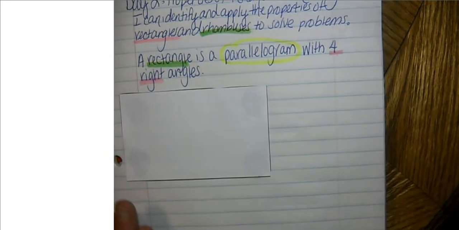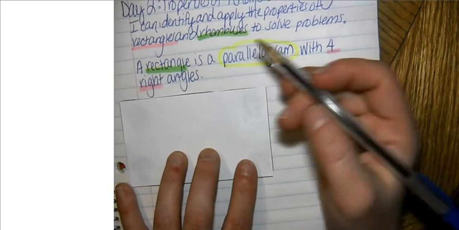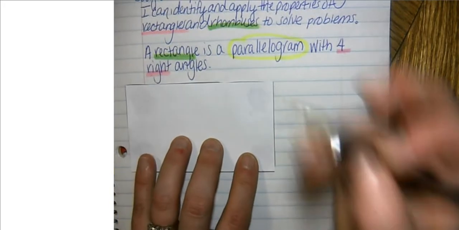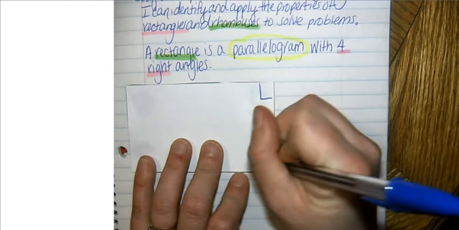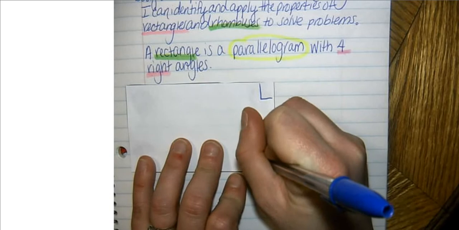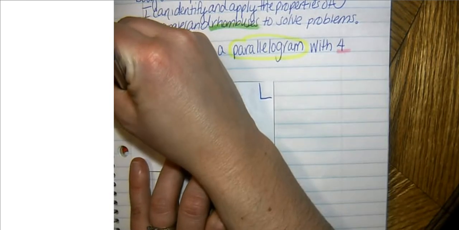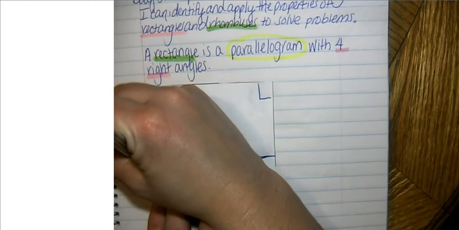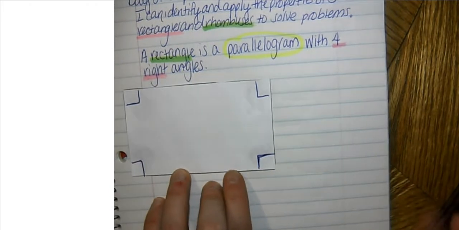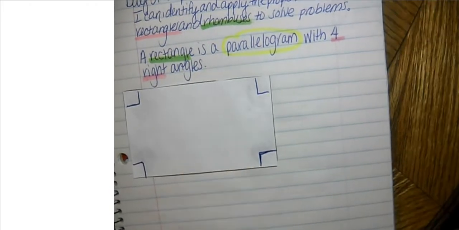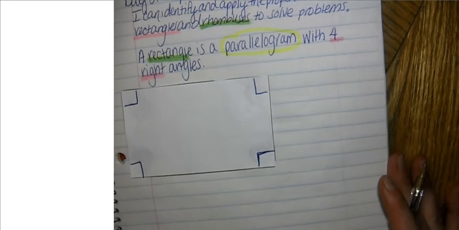So here's my rectangle. And one thing that I know is that a rectangle is a parallelogram with 4 right angles. So I'm going to start off by marking in my angles using a right angle symbol. So this is something I know about a rectangle. And it is a parallelogram. So let's go ahead and remind ourselves of all of the properties of parallelograms.